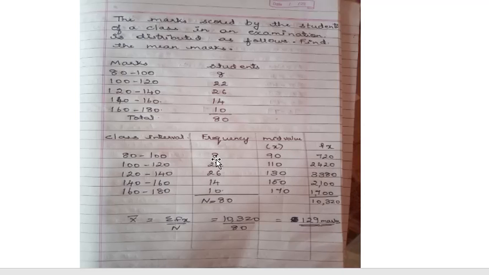Fx is multiplying the frequency and midpoint. 90 into 8, 720. 22 into 110, 2420. 26 into 130, 3380. 14 into 150, 2100. 10 into 170, 1700.